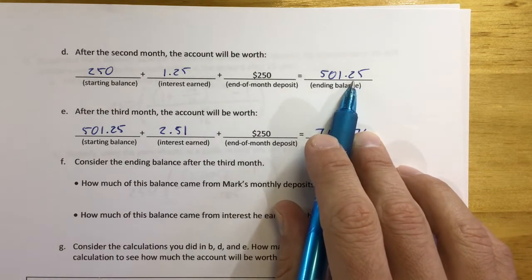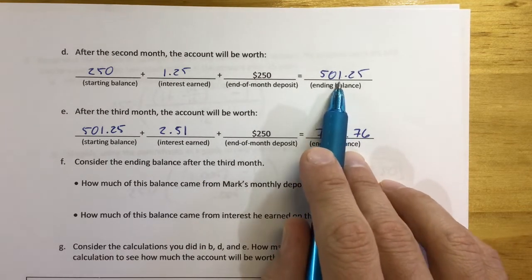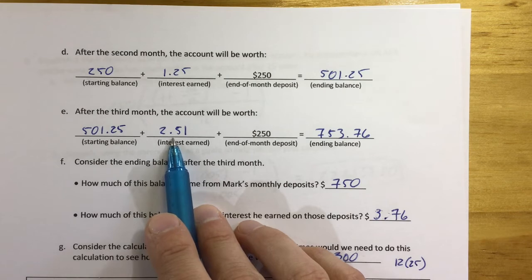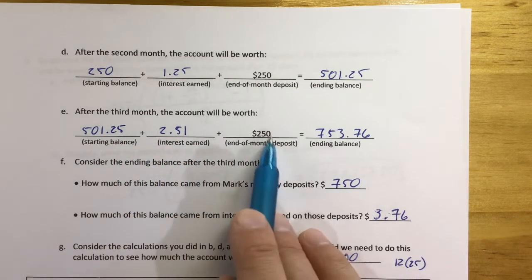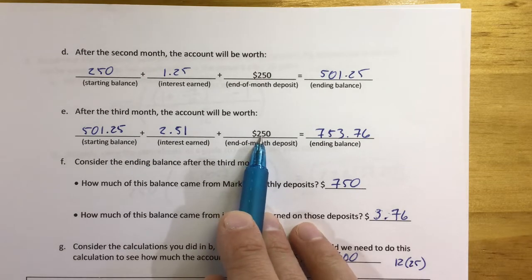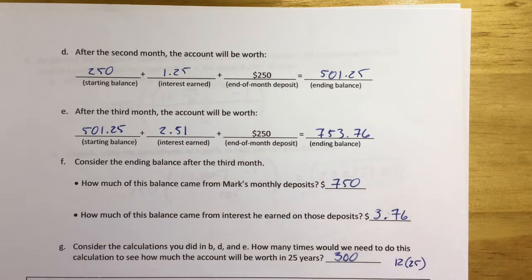All right, at the end of the next month, he's going to gain interest on that. So you can multiply that by your 0.5%, which gives you 251. It's going to get added onto that starting balance, but then he is also going to add on another $250, which will get into here. Okay, so hopefully through that you're seeing that there's a whole process because they're gaining interest and then also adding in another 250 every single time.